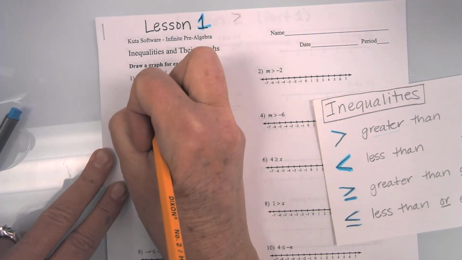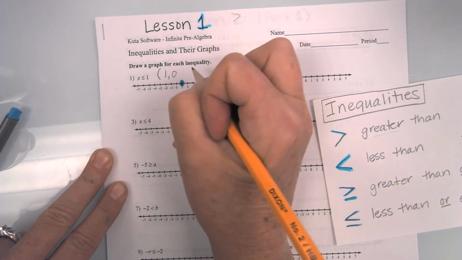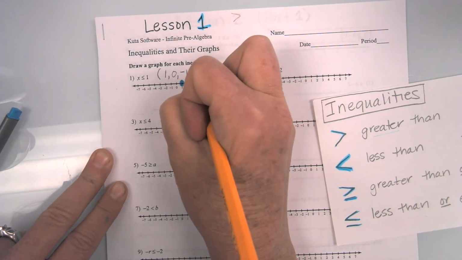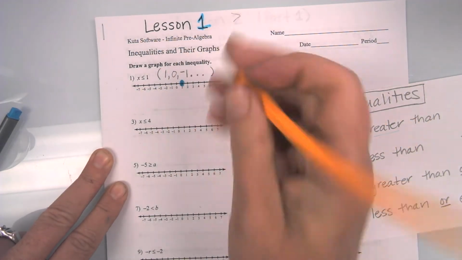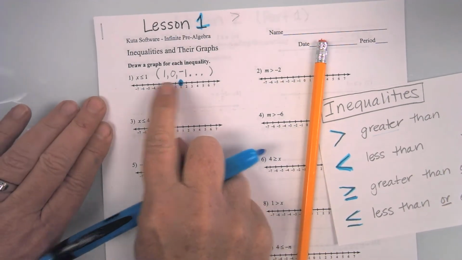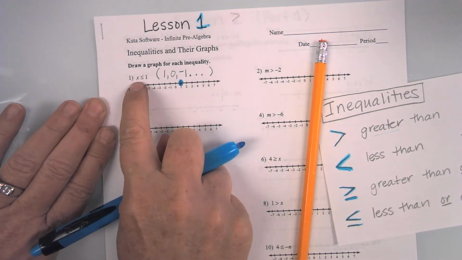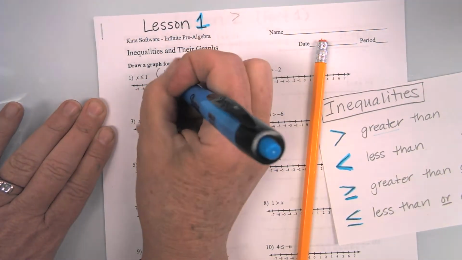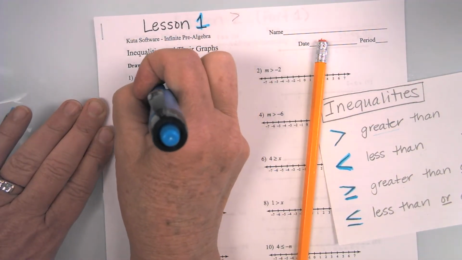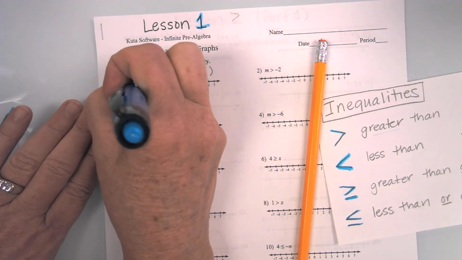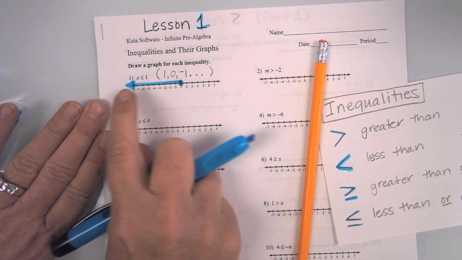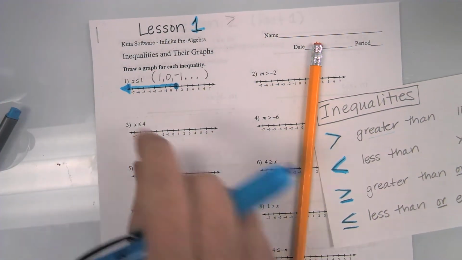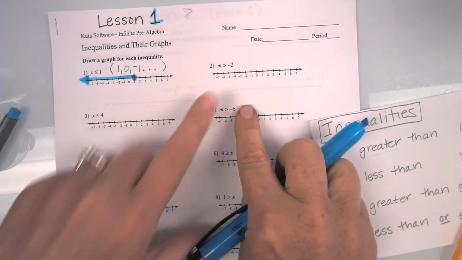But then x has to be smaller than 1. So then it could be 0. And what's also smaller than 0? -1. And it would actually go off into infinity. So now I need to highlight all the values that could be x. Well, it can be 1, it can be 0, it can be -1, so that means that I'm going to shade to the left side, meaning off into infinity. X can be any number as long as it's 1 or smaller. Let's go ahead and take a look at the next one.